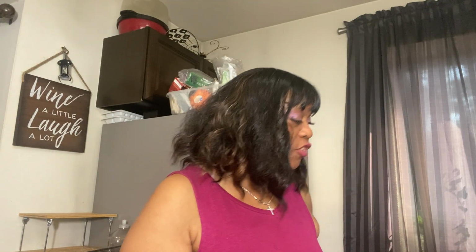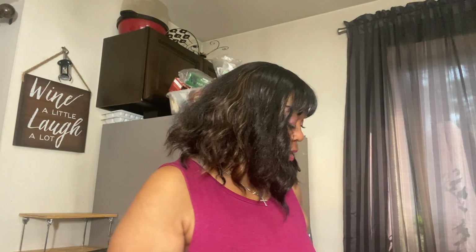Now, what you're going to need is, let's start with the jar. You're going to need to select your jar, your vessel, as to how you want your candles to look, the way you want to present them, what you want your candles in. For example, here's one of my best-selling candles. This one is called Jamaican Me Crazy, and this is the vessel that I use for this particular good-smelling candle.